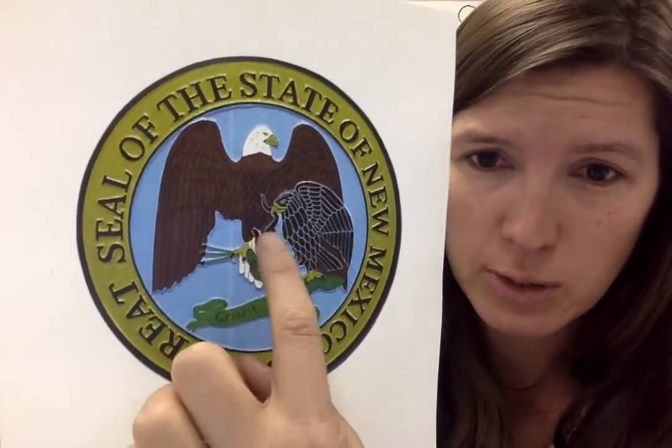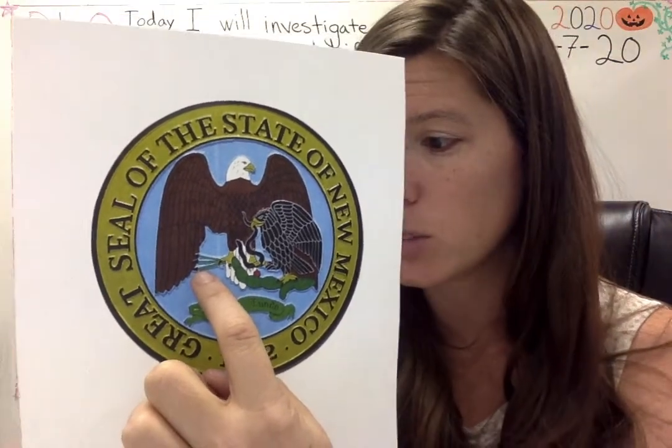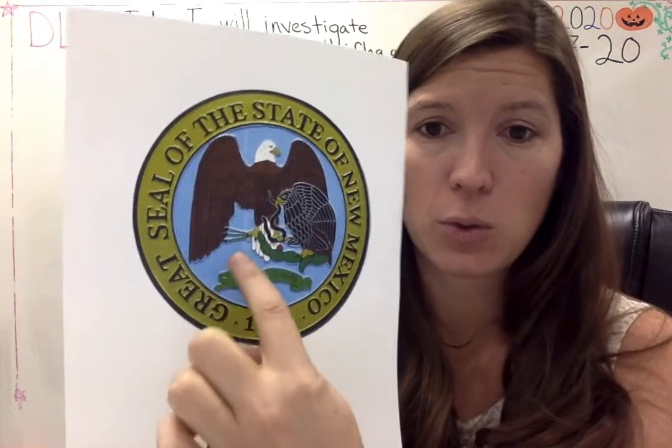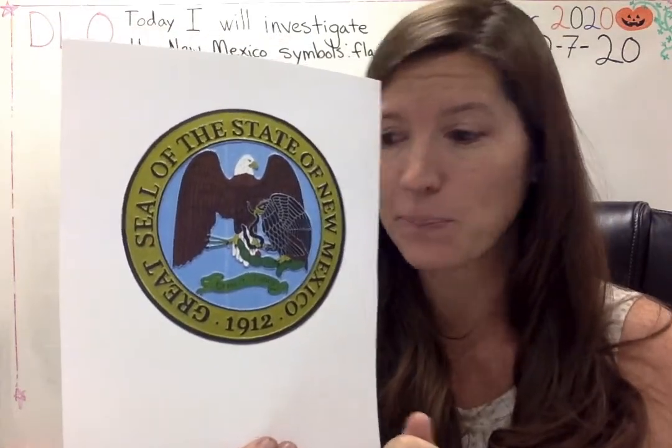If you look closer, the bald eagle is holding 3 arrows. The 3 arrows represent the United States keeping the traditions of the people that lived in our state before it was a state. So the traditions of the Spanish people, the Mexican people, and the Native American people. So 3 arrows for 3 different cultures that we still hold on to today.